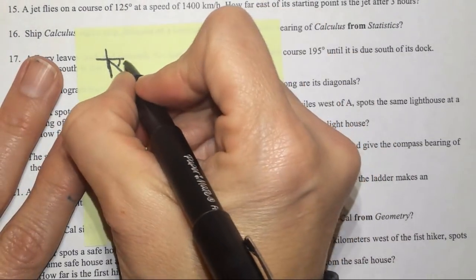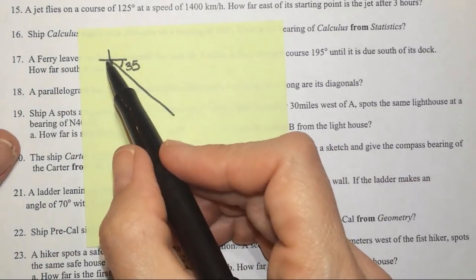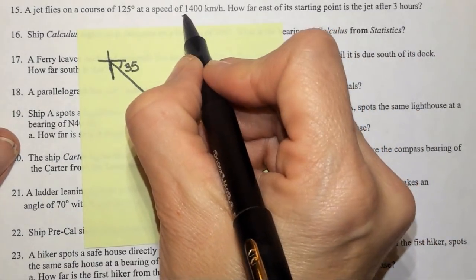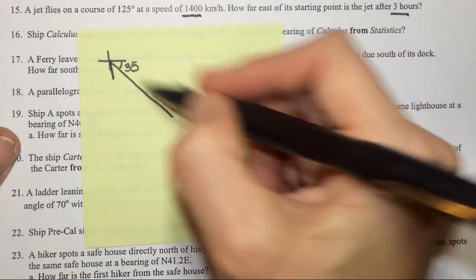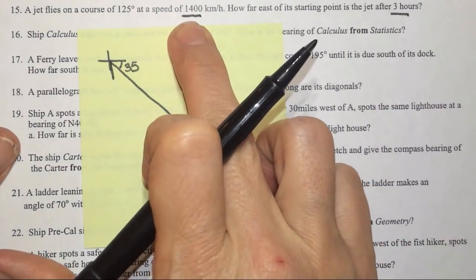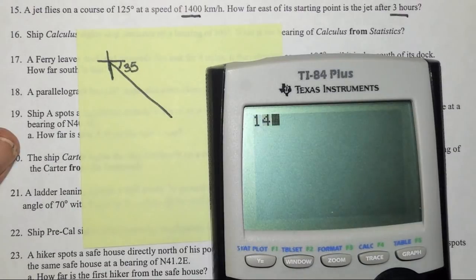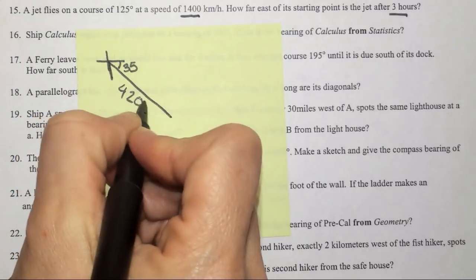So this little piece right here is 35. And I'm going to fly along this course at a speed of 1,400 kilometers for 3 hours. So if I want to know this distance right here, I have to take the speed and the time and multiply them. So I'm going to have 1,400 times 3 hours, and I know that this line is 4,200 kilometers long.